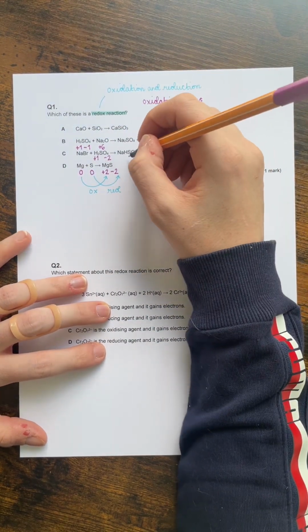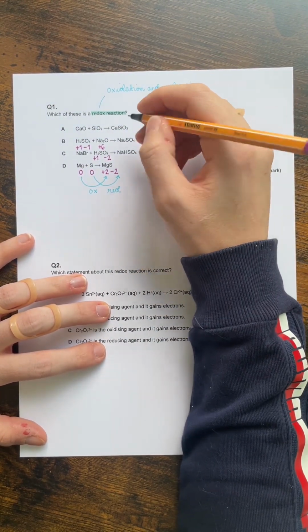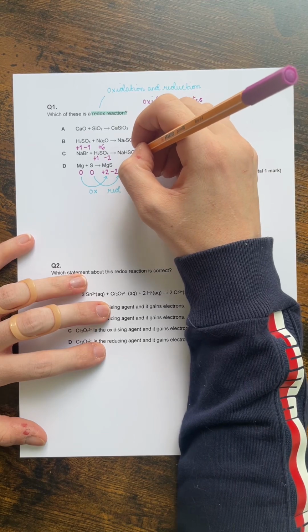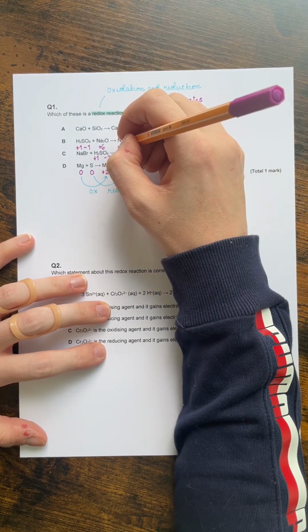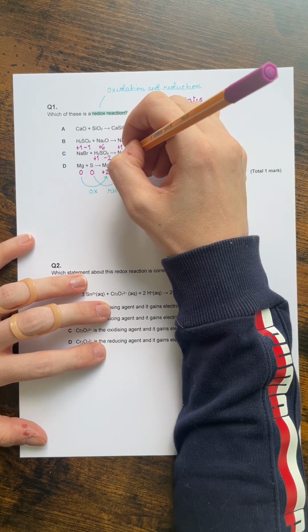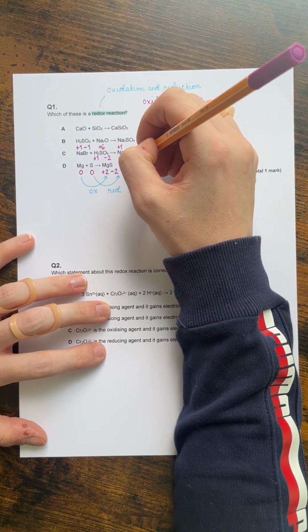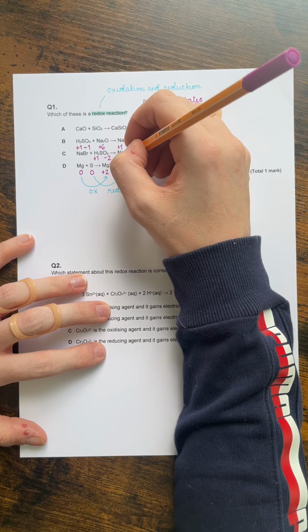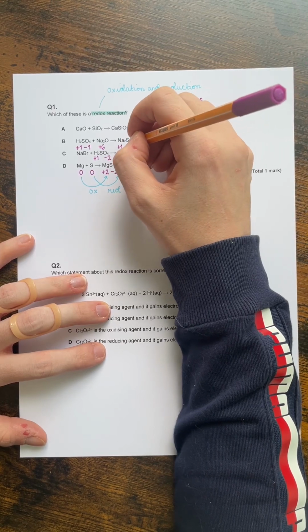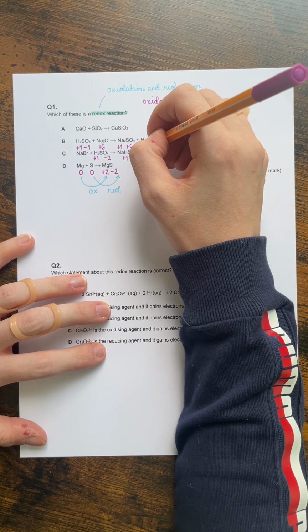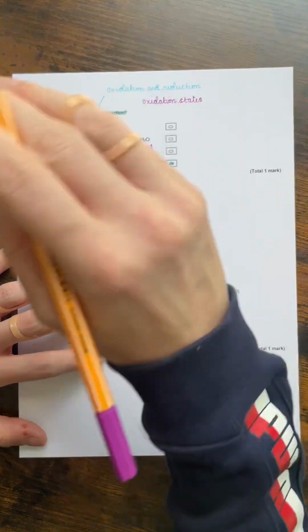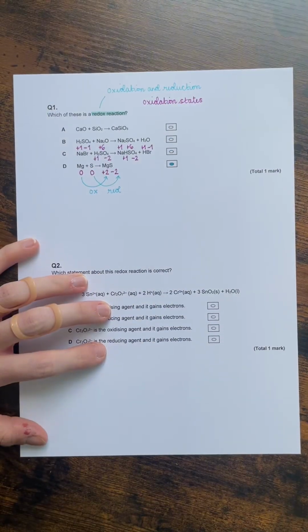Same thing on this side for the NaHSO4. Oxygen, each of them -2, sodium in group 1 needs to be +1, hydrogen +1, -2 times 4 is -8, +2, -6, sulfur is still +6, H +1, therefore Br -1. So no change in oxidation state.